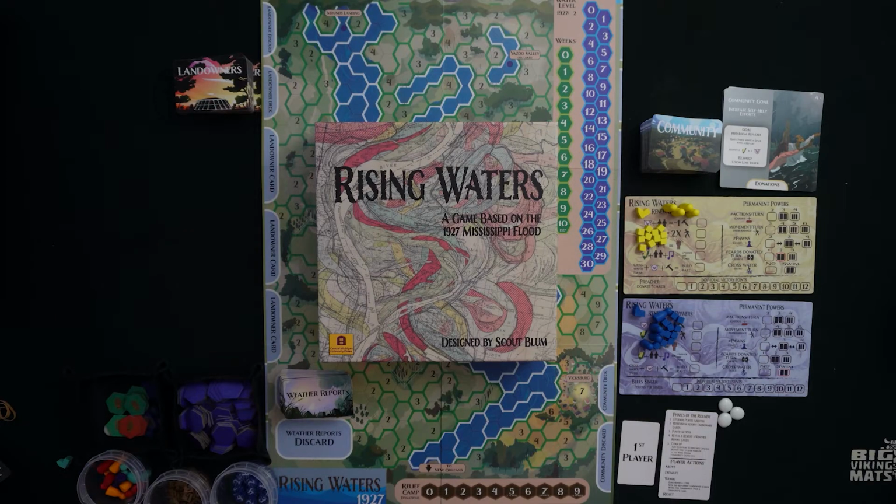This is a digital rulebook, so there will be timestamps in the show notes that will let you jump to the parts of the video that you most want to see. We're going to go ahead and start with setup, then we're going to work through turn structure, some of the special or optional aspects of the game, and then finally water rules, which are probably the most complex aspect of Rising Waters. So we're going to go ahead and start with 1926 setup.